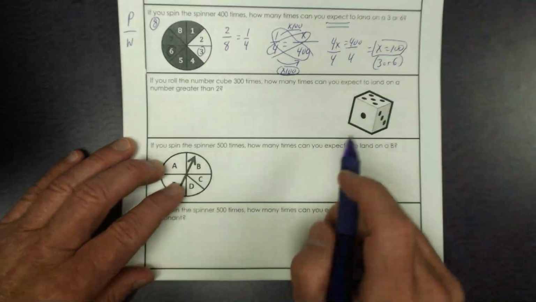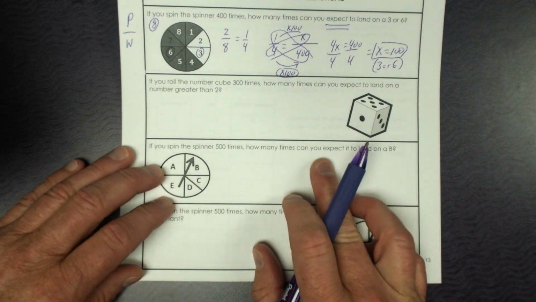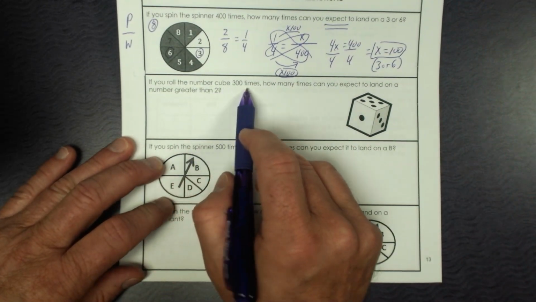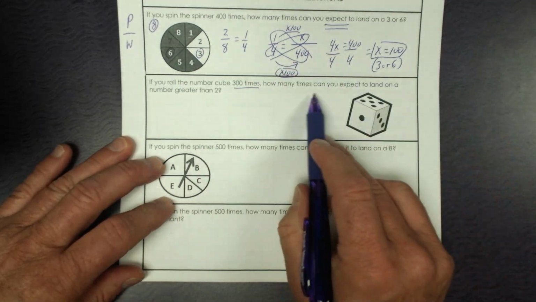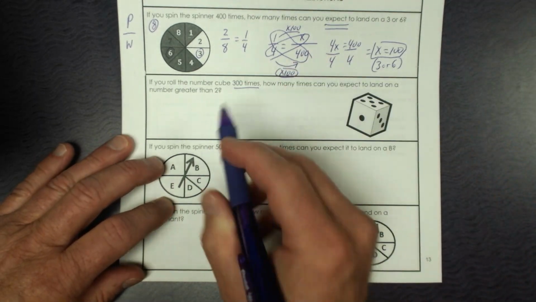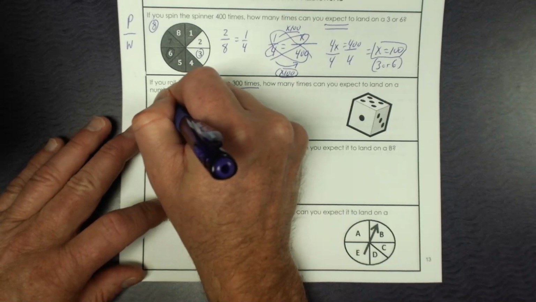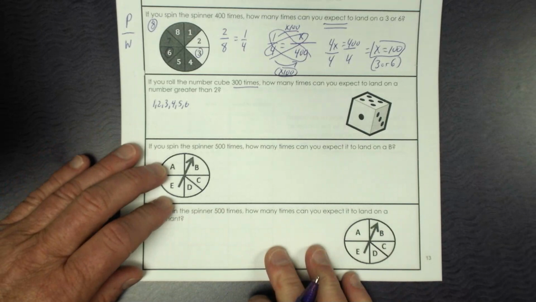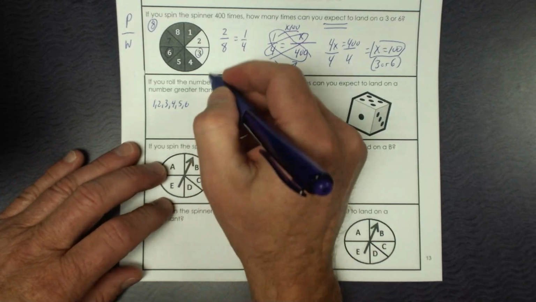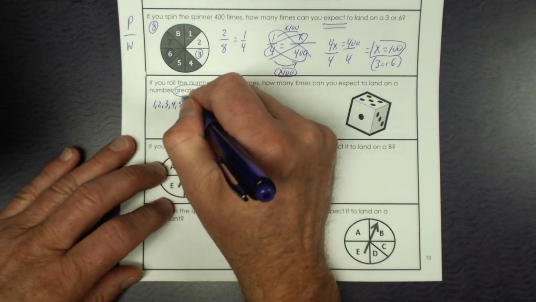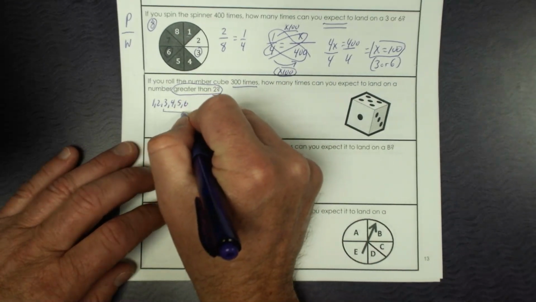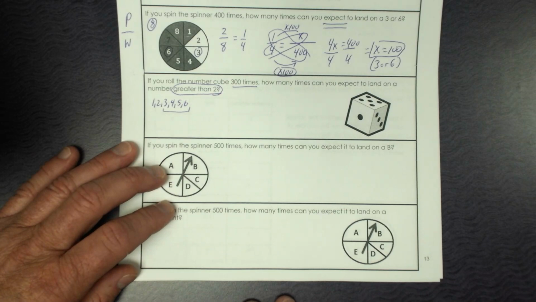Let's go to example 2. This is our dice. We worked with this last week a lot. If you roll the number cube 300 times, how many times can you expect to land on a number greater than 2? So what I like to do is write out the numbers of a dice. So this one says greater than 2. We talked about this a lot last week. What does it mean by greater than 2? It does not include 2. So you're talking these 4 numbers here.